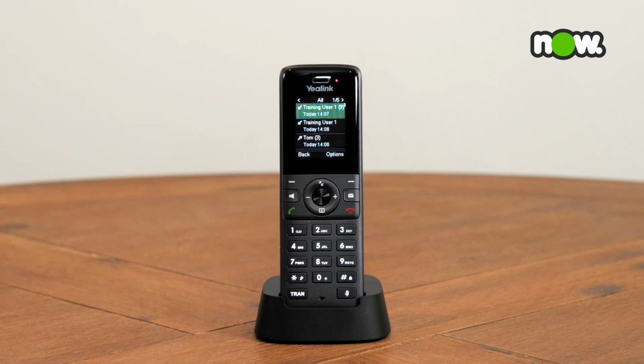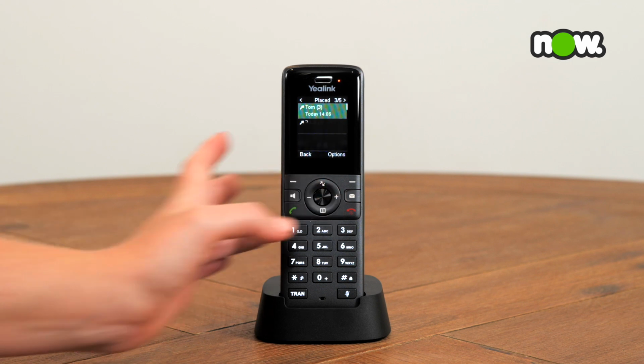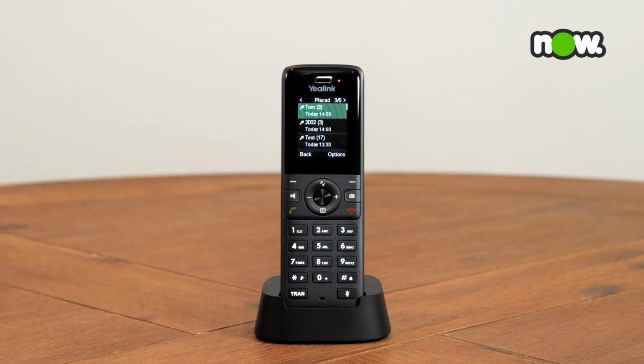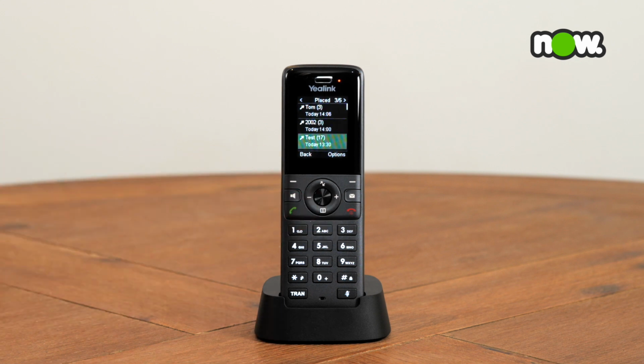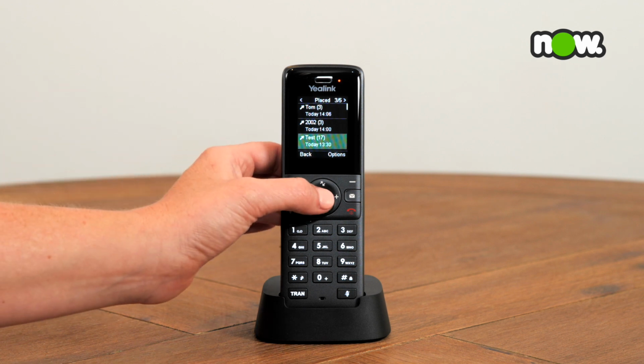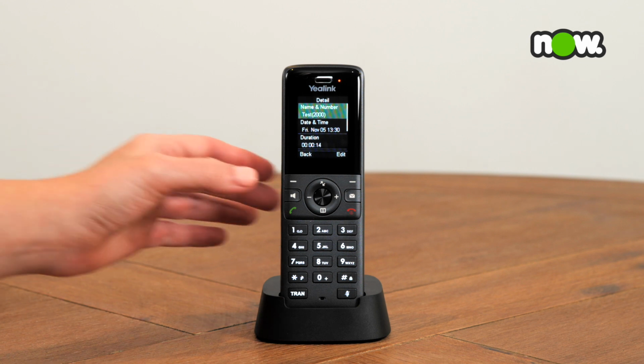You can use the left and right navigation key to scroll through the different call logs. Once you have found the log you would like to view, you can use the down navigation key to scroll through the log entries. When you have selected the entry you want to view, press on the Select button in the center of your navigation key. This will show you the details of that call. To exit, press on the Back soft key.